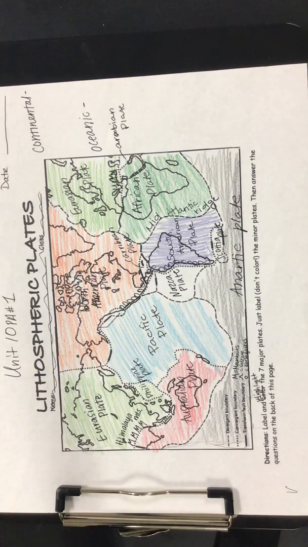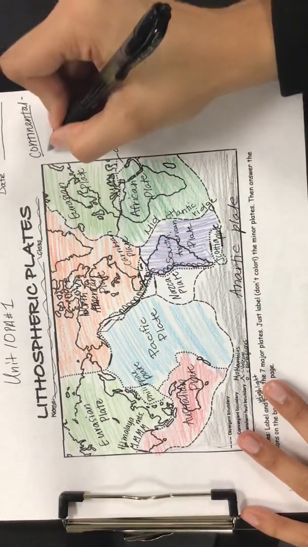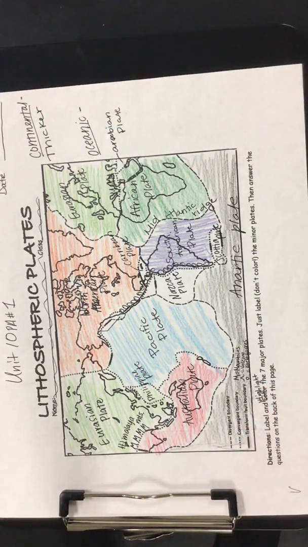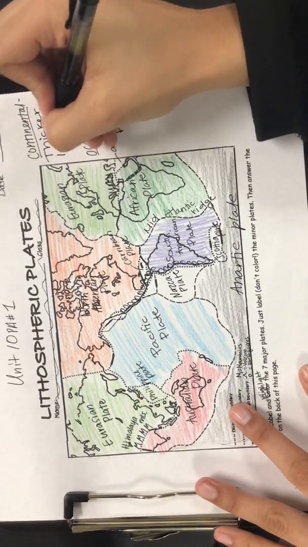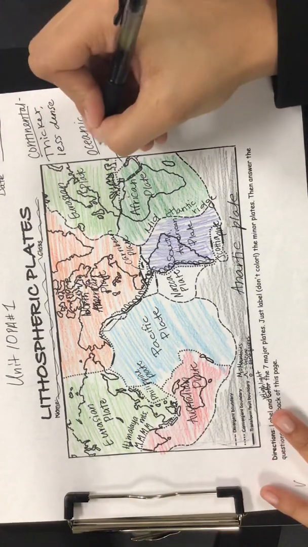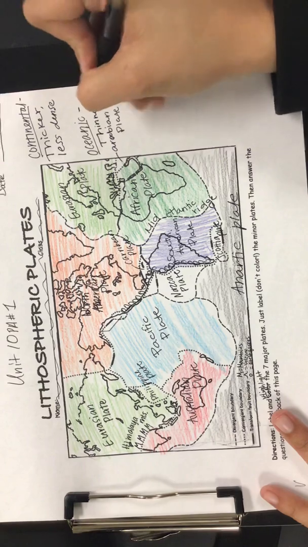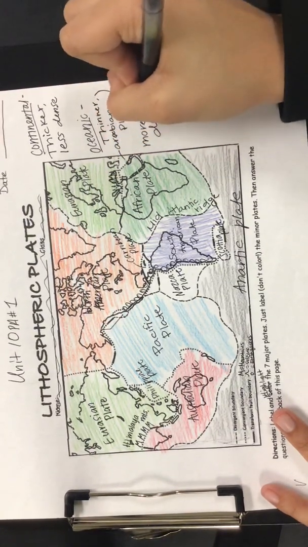Alright, so we're talking about continental versus oceanic crust, okay? Continental crust is going to be thicker, alright? So the crust that's underneath our feet is going to be thicker than the crust that's underneath the ocean, and it's also less dense, alright? So it's not as heavy. Oceanic plate is going to be thinner, okay? And we're going to bring that down here, and it's also going to be more dense, alright?